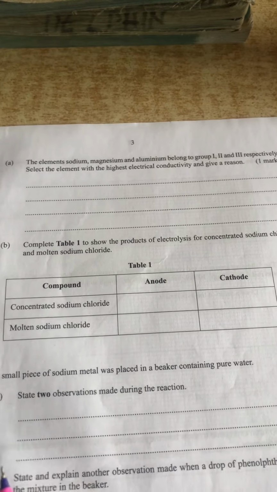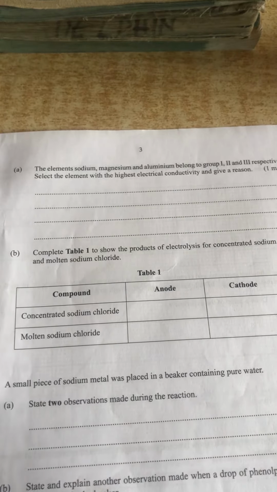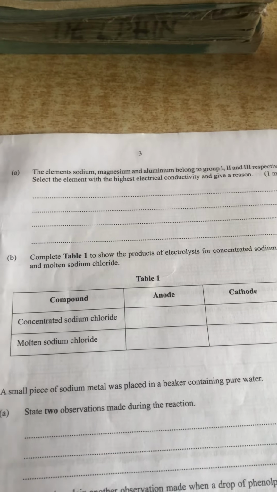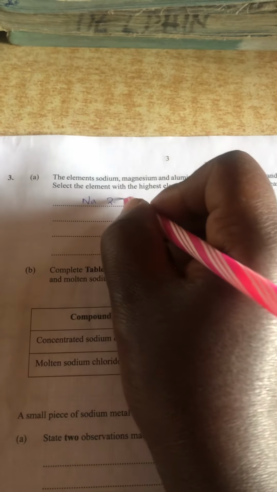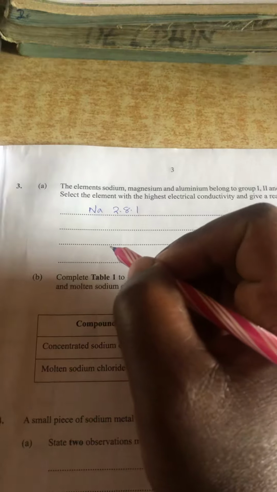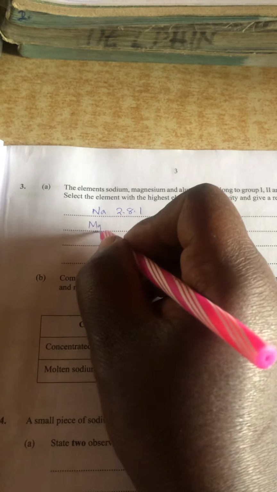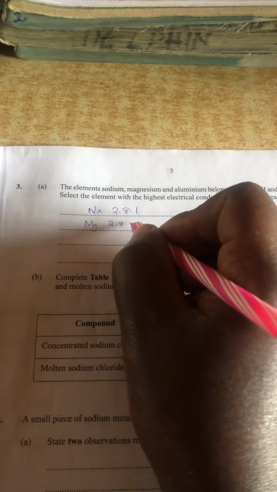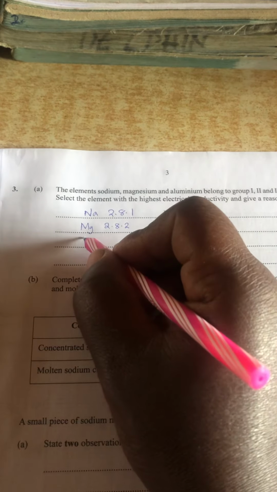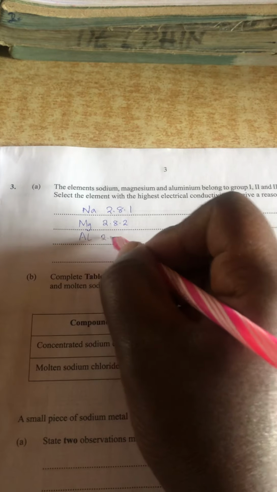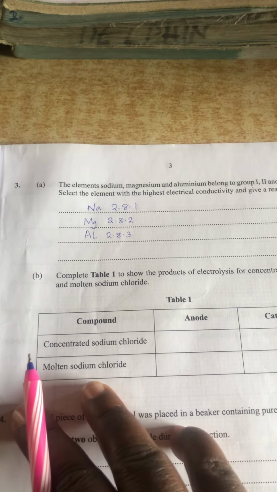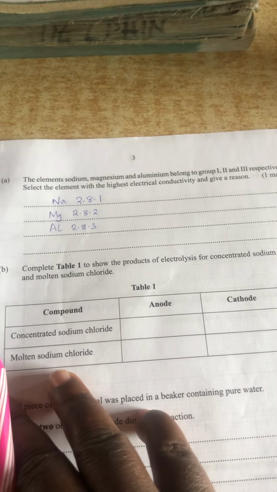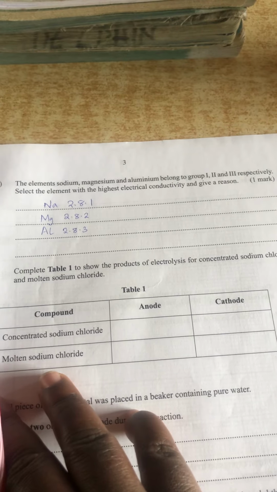have. So starting with sodium, we know that sodium is number 11. Therefore, its configuration is 2, 8, 1. On the other hand, we have magnesium. Magnesium is 2, 8, 2, and lastly we have aluminium, which is 2, 8, 3. So the one which has more delocalized electrons among those three is aluminium. So to answer our question, the element with the highest electrical conductivity will be aluminium.